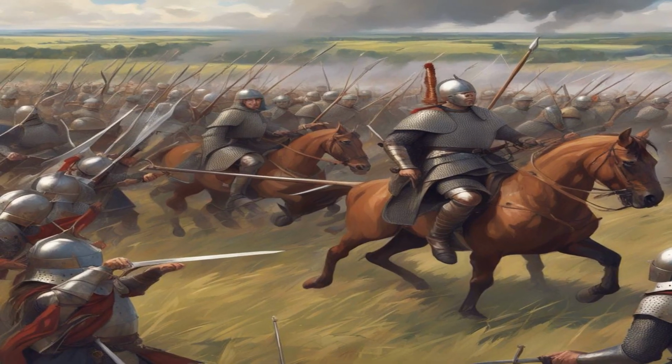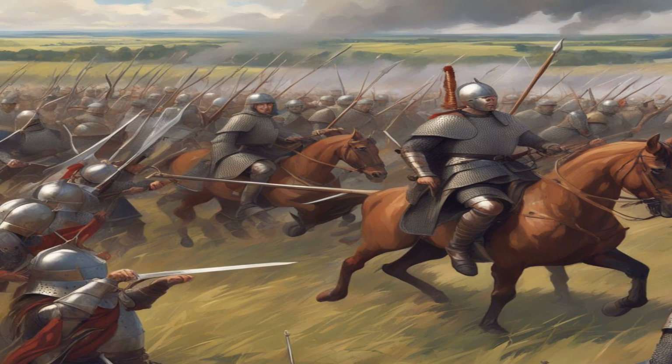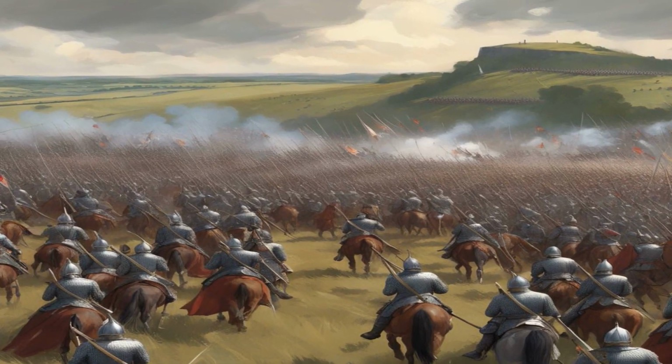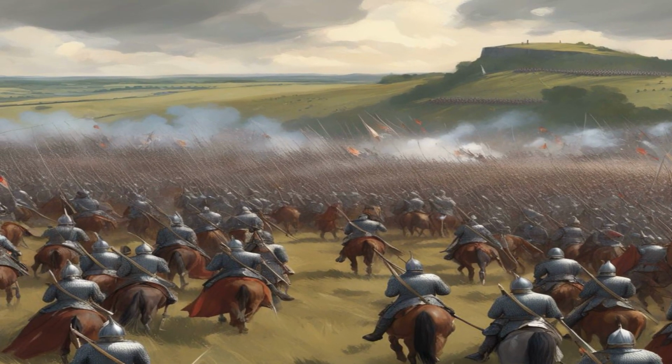Although only a portion of the infantry actually arrived, the English still formed the largest invading force Scotland had ever faced. The Scottish army, commanded by Robert Bruce, numbered around 6,000 soldiers, including about 500 mounted troops.